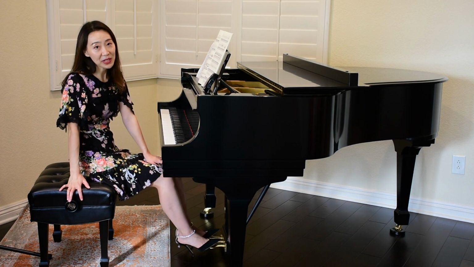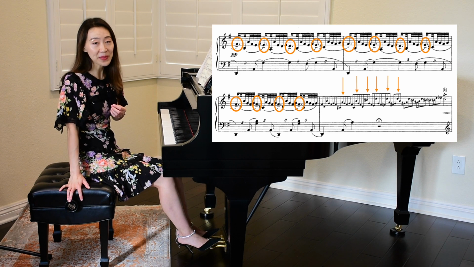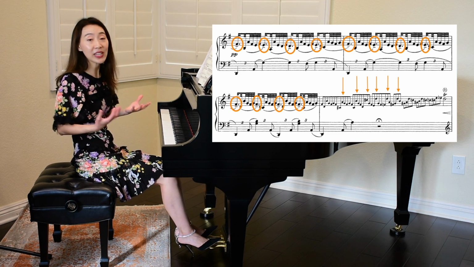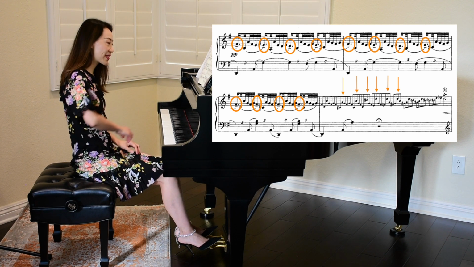Now, let's look at measures 19 to 22. These four measures are really interesting to me because you can have different ways to voice them. For example, you can try the more obvious way, which is to bring out the tenuto notes.